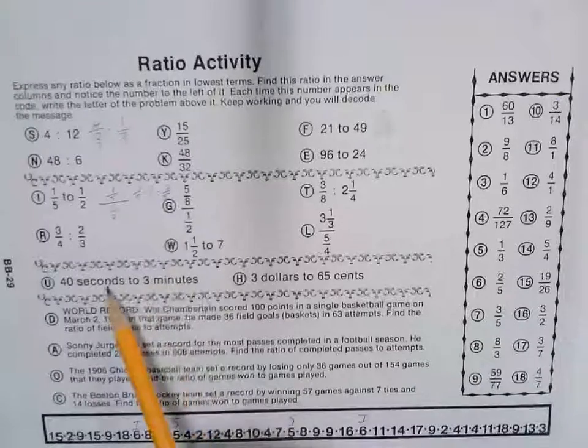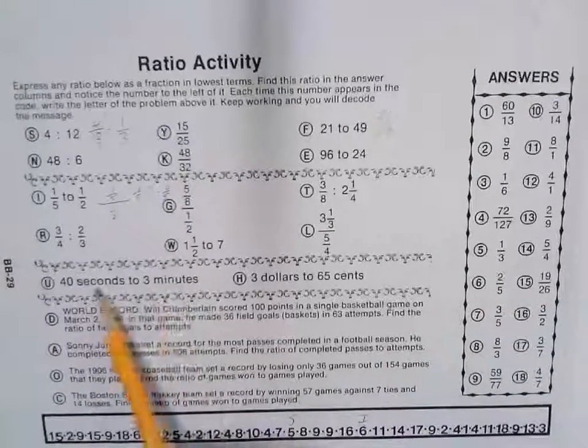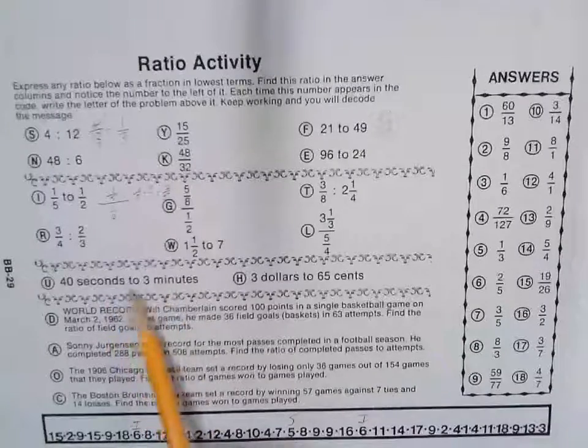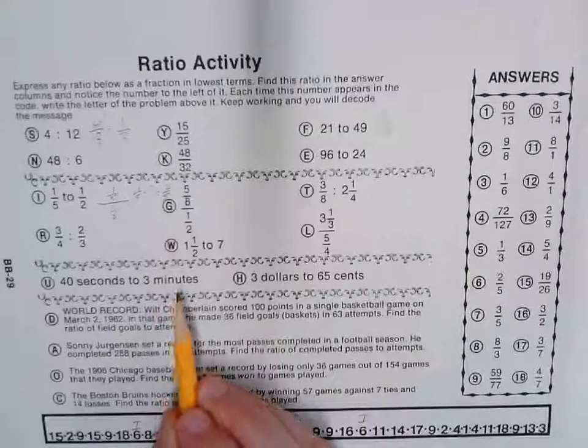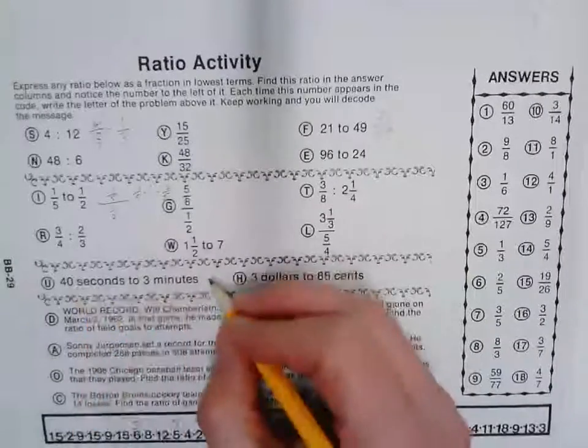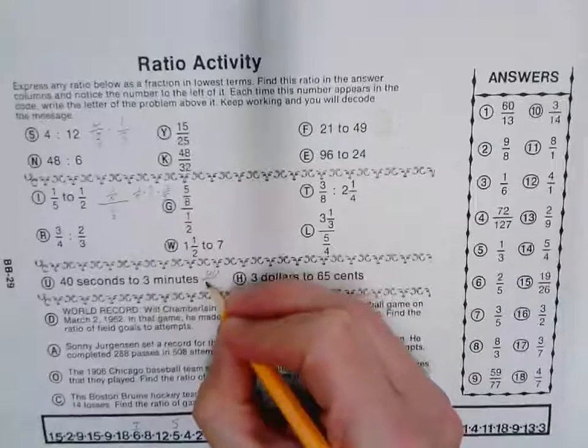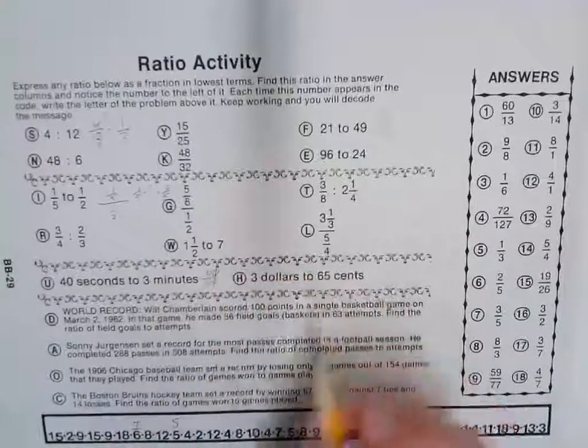I do have to be careful on some of these that they are the same units. So for instance, 40 seconds to 3 minutes, I'm going to put these both so that they're in seconds. 3 minutes is actually 3 times 60 or 180 seconds. So I actually have 40 seconds to 180 seconds. Then I can reduce that fraction, etc.